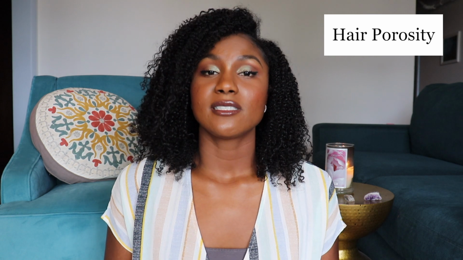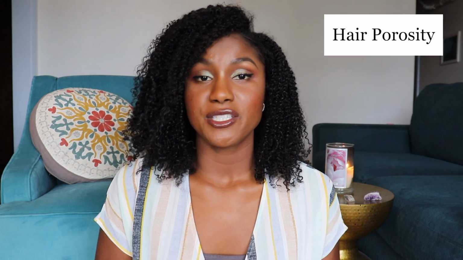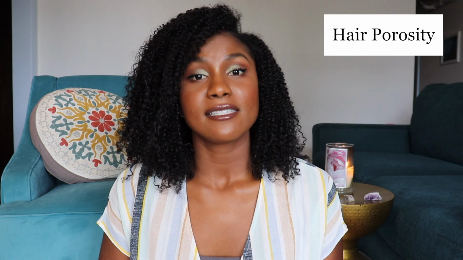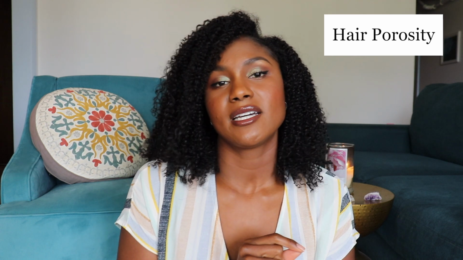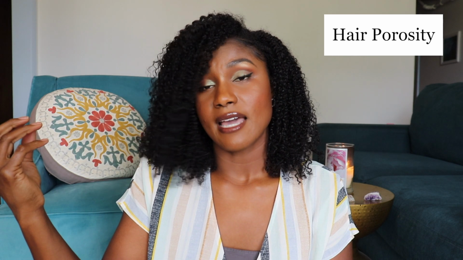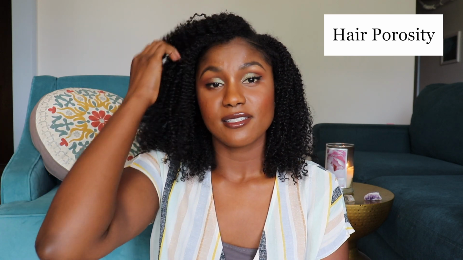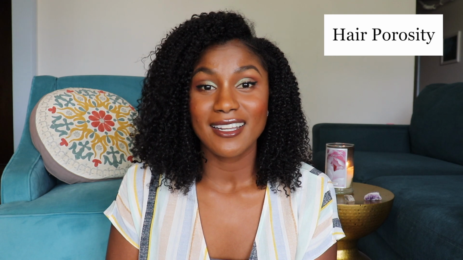You're going to want to start, whatever products you decide to use, with the lightest and then end with the heaviest product. That way you're allowing products to really get into your hair and then you seal it off. And that sealing piece is very important for you with a high porosity because that makes sure that your hair is just not going to open back up. All right? We're trying to seal and smooth instead of letting the cuticles get wider.